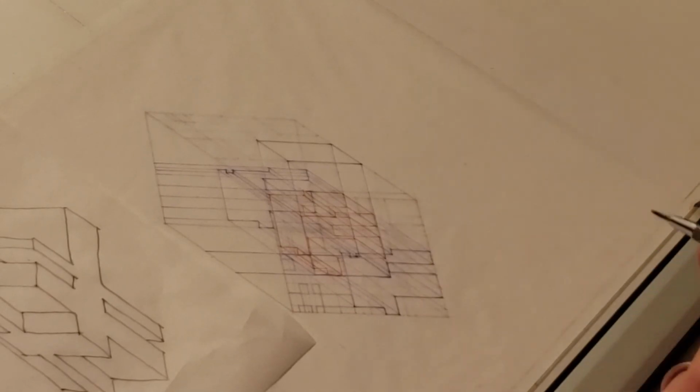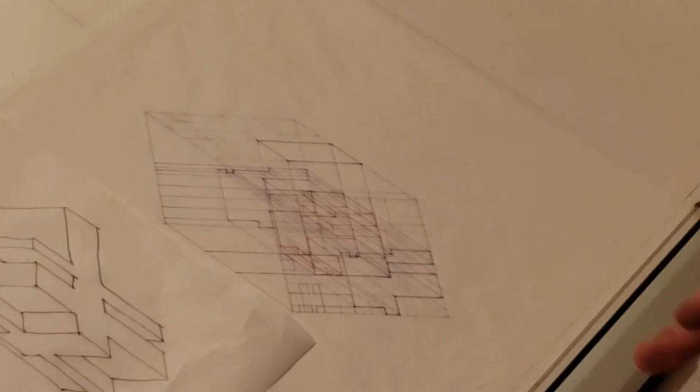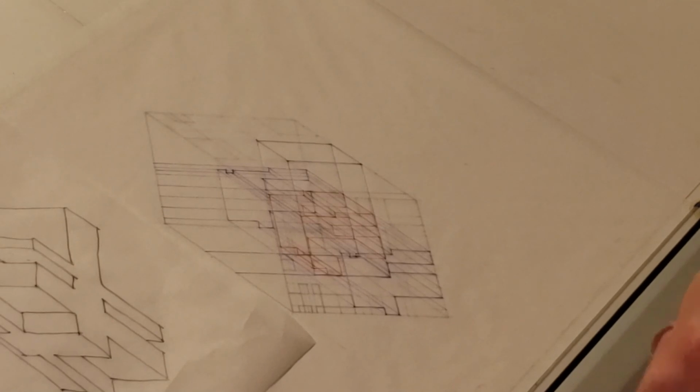So that's it for this demo. I'll be doing more of these. This is basically what you're going to be working on for the next couple weeks. So don't freak out if you don't quite get it right away. It's just something you have to keep doing over and over again, and you'll get better.